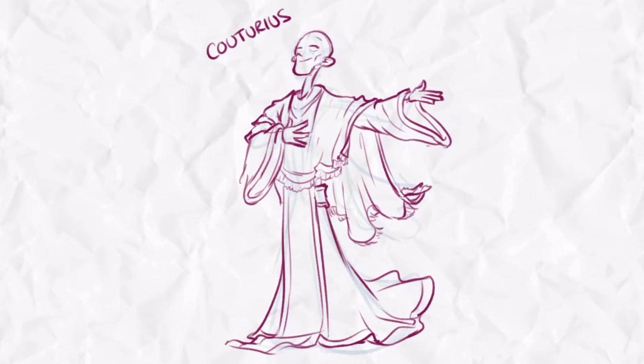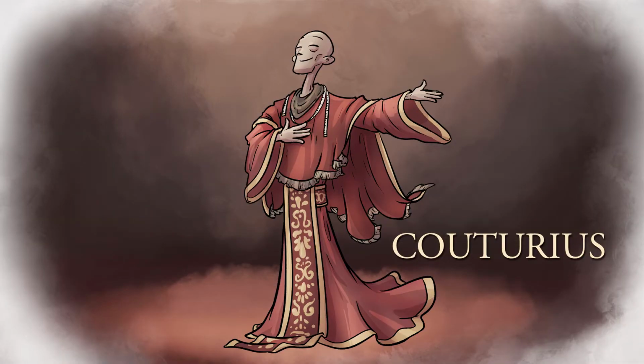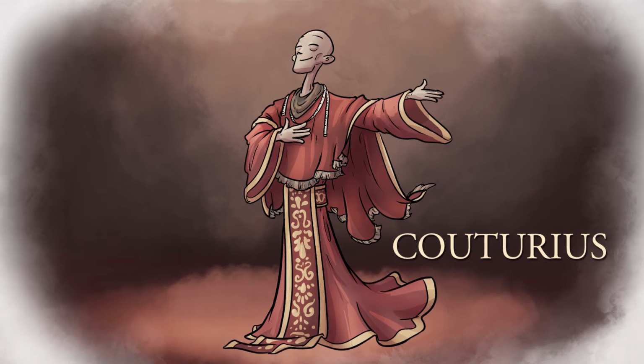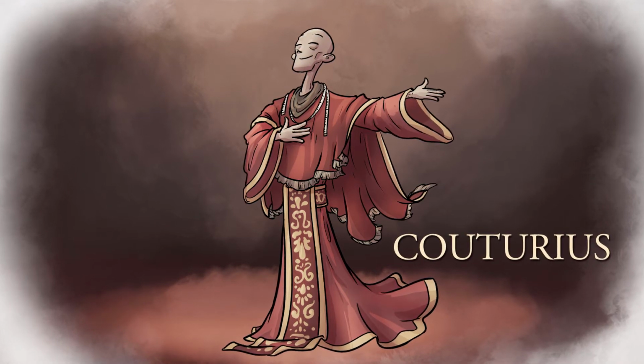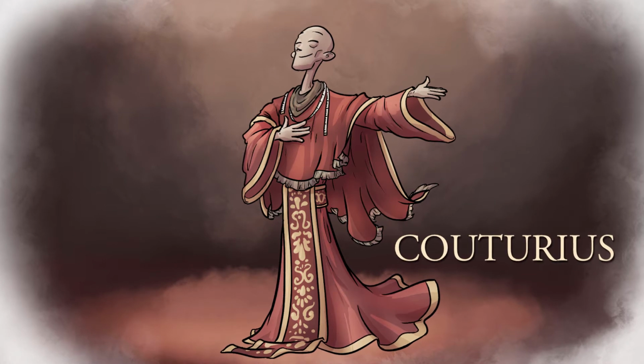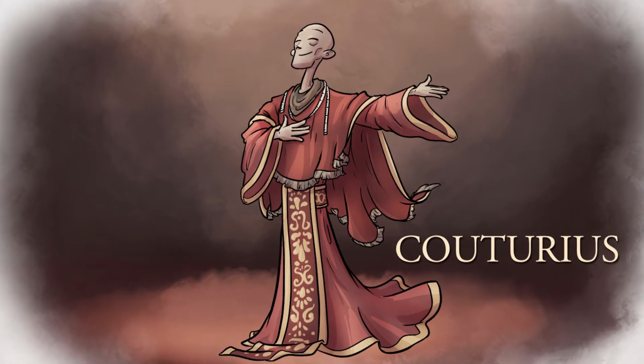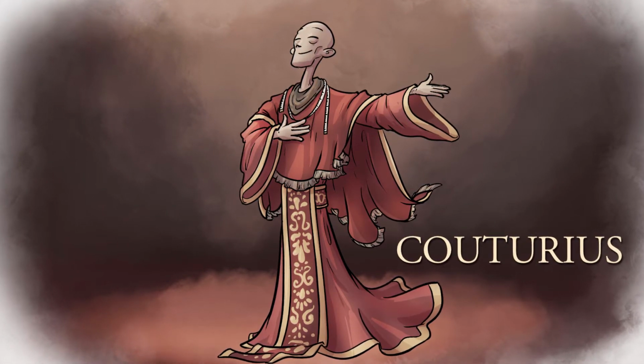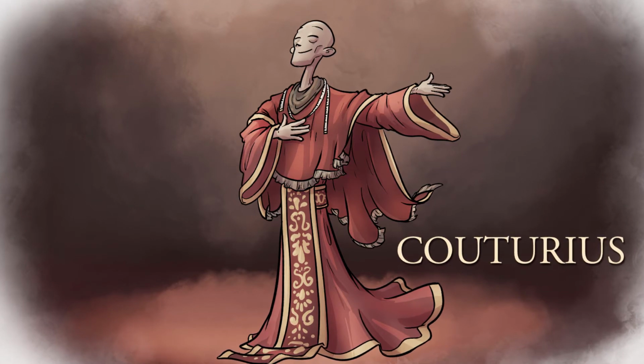Number 2, this is Katurius. They make all of the robes for the Deacons, because someone's got to make them, and they're very proud of their work, which they should be. There's a lot of complicated weaving and stitching going on here. I don't know how it works, and I'm the one who has to draw it. So, yeah. Good on you, Katurius. I'm glad you take pride in your craft.